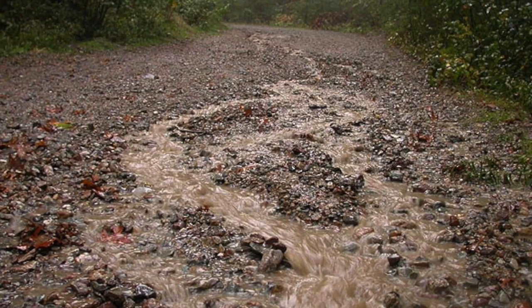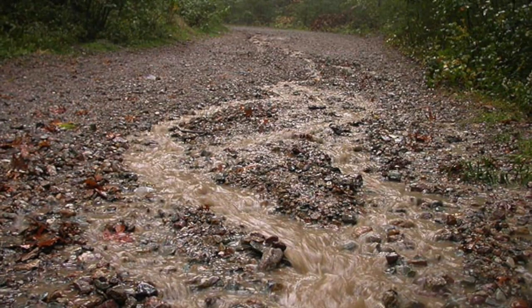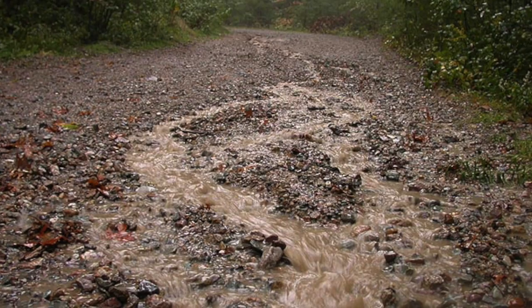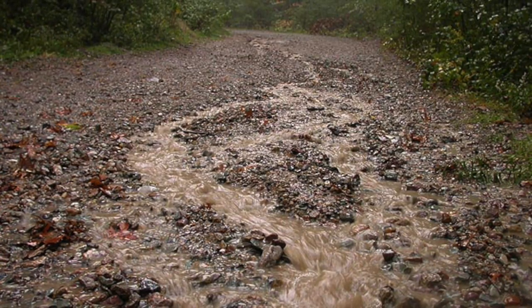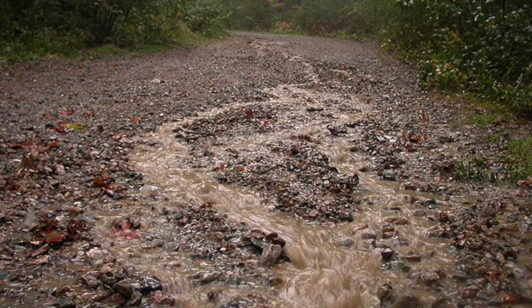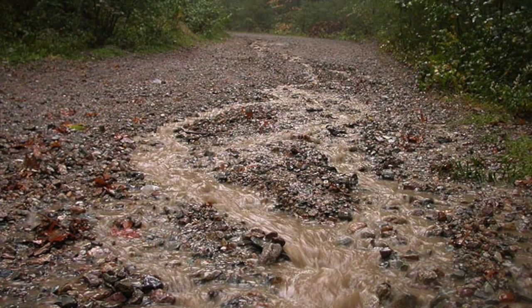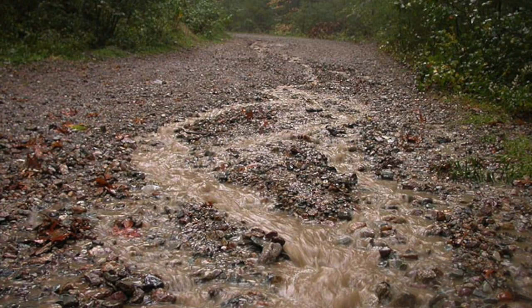Students were broken up into 4 groups so that each person would get a chance to participate in the investigation. As students observed with their own eyes what happens when rain hits soil, they developed a deeper understanding about the effects and causes of erosion.